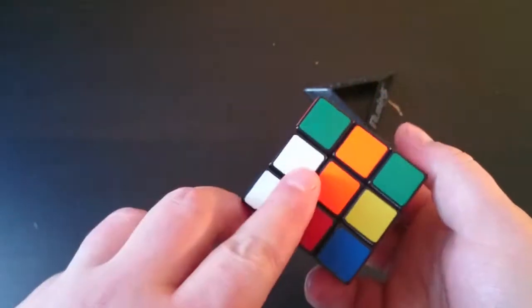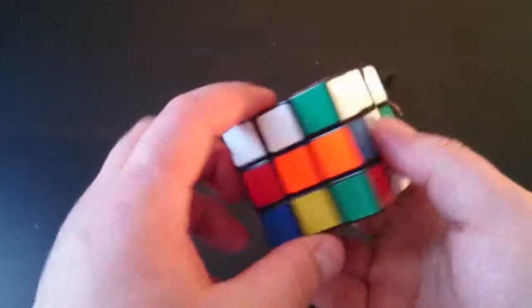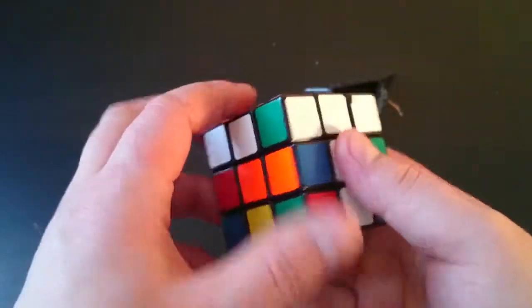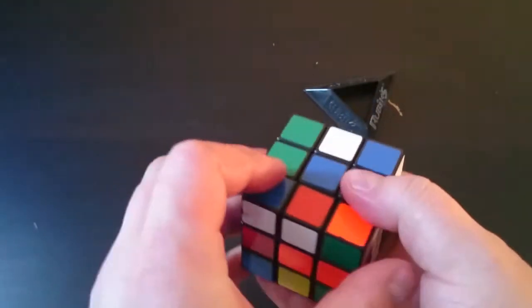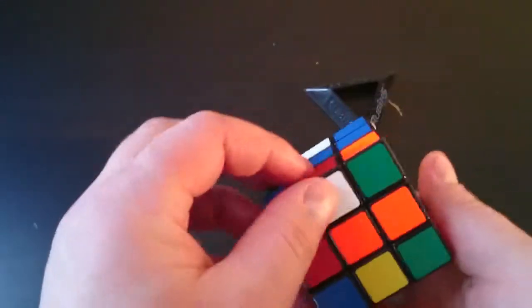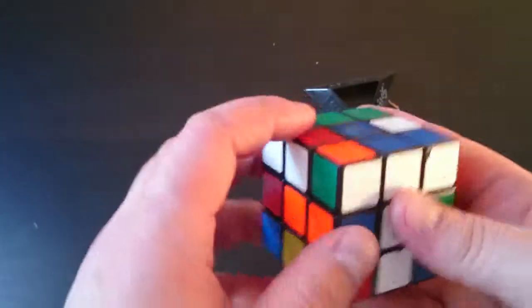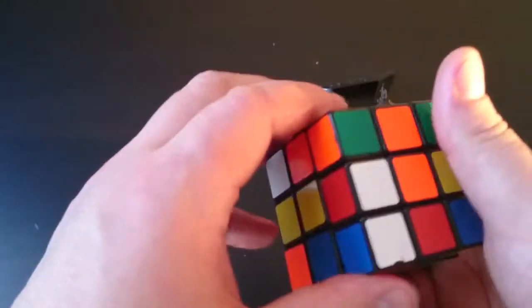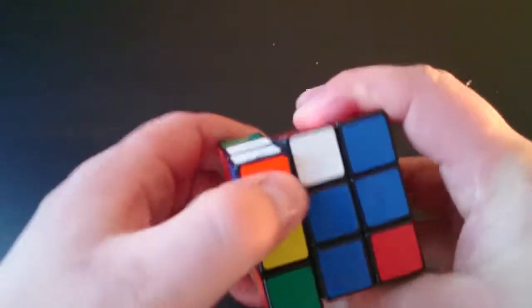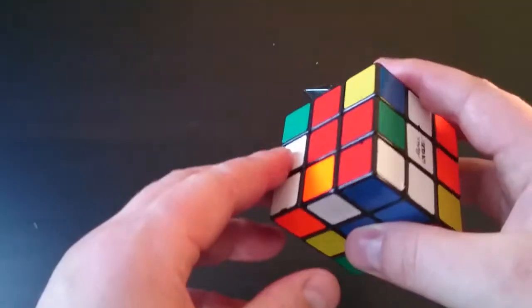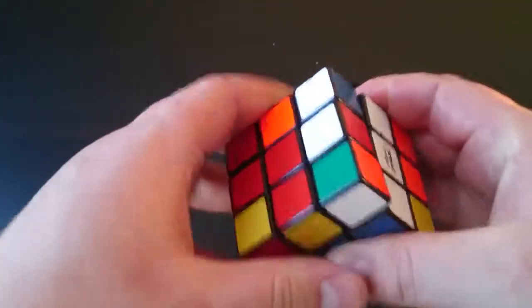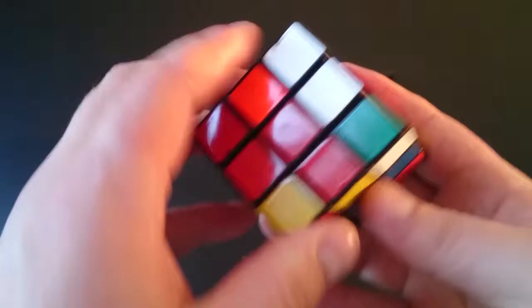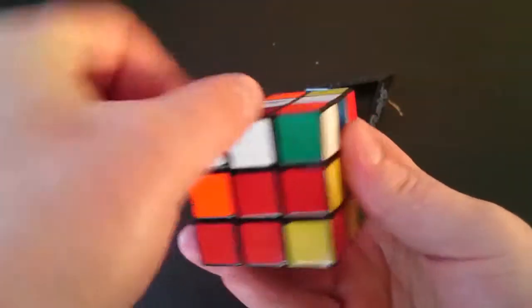Now there you go, we have another one. You can do a very similar thing here with the red one and a white one. Actually, let's do something else. Let's just put it into the place where it should be, but it's wrongly oriented. If I twist it 180, it will be in the right position, but it will be twisted wrong.